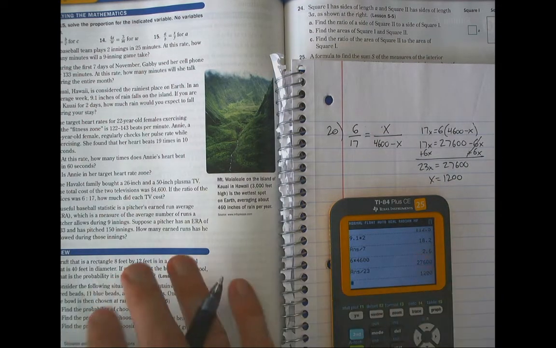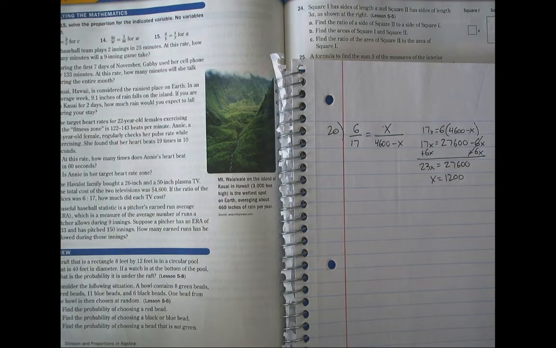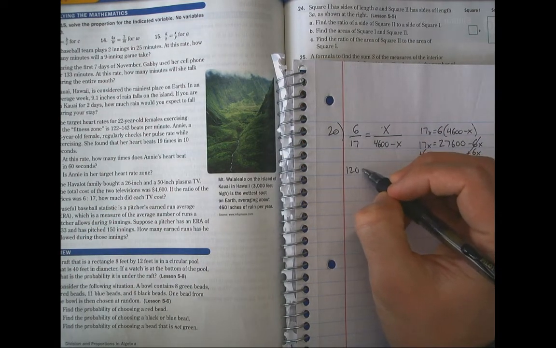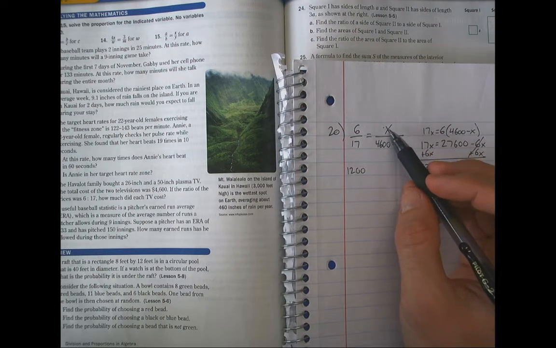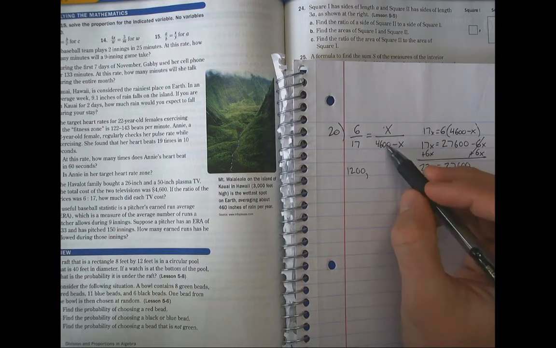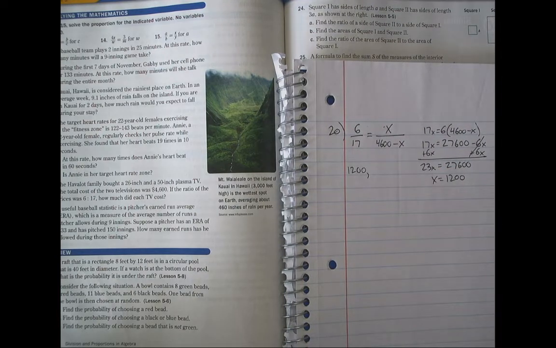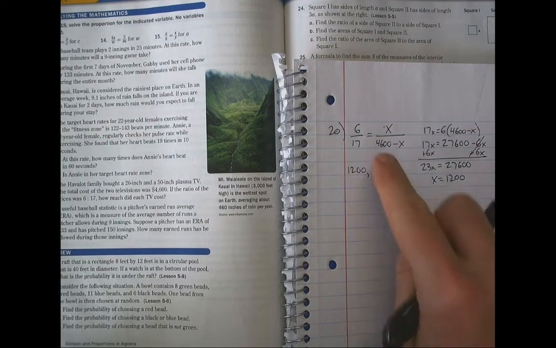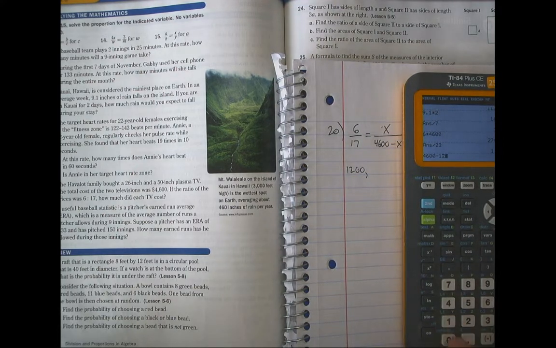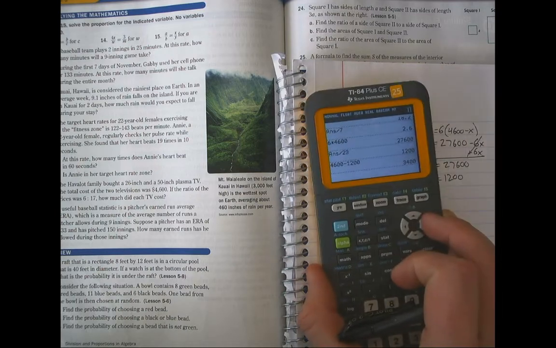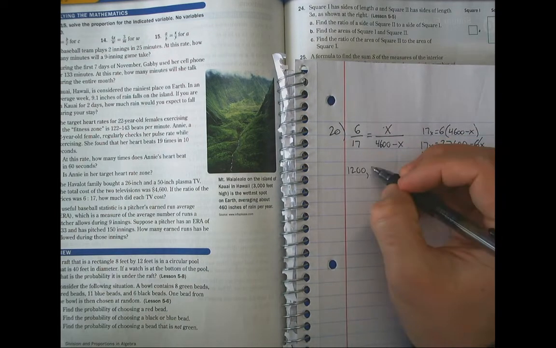All right, now we want the price of both televisions here. So one of them equals 1,200. Based on the fact that this is x, we can glance back to our setup and say, okay, that's the cheaper one. The cheaper one is 1,200. To get the other one, I'm just going to do my 4,600, which is the total cost of the two TVs together, and subtract the cost of the first one. And so that comes out to 3,400.